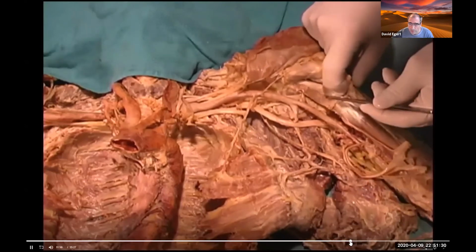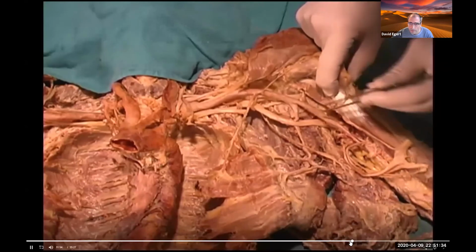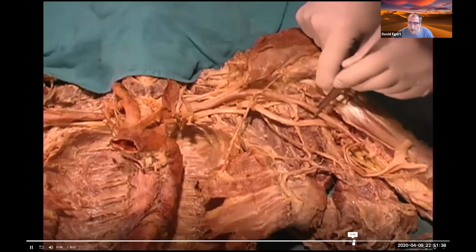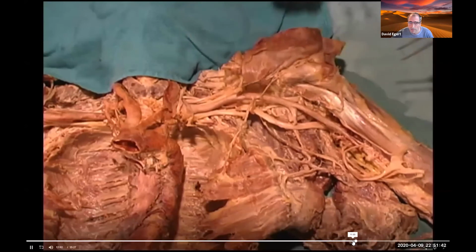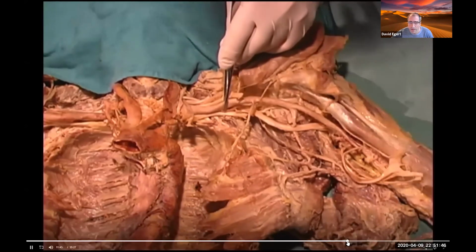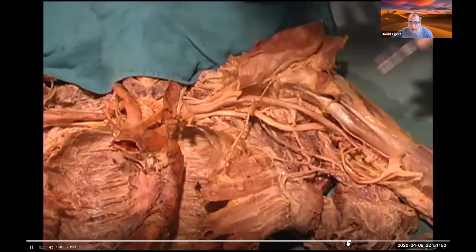The point where it crosses the lower border of the teres major, which is about here, as you can see by the tendon of the latissimus dorsi muscle underneath. So this would be the segment that includes the axillary artery. It runs from the lower border of the first rib all the way down to the tendon.